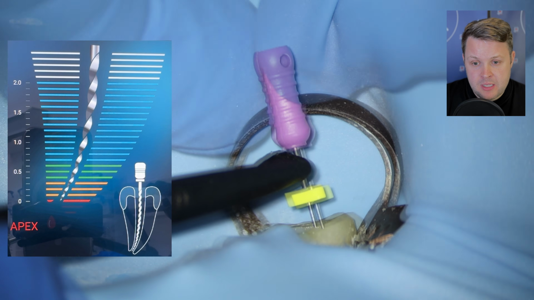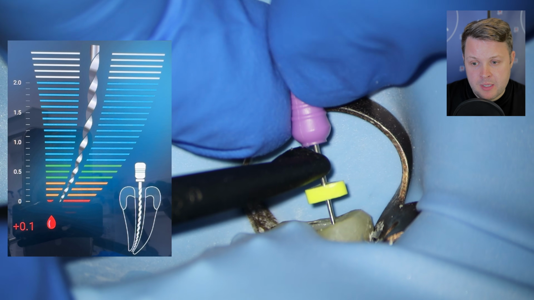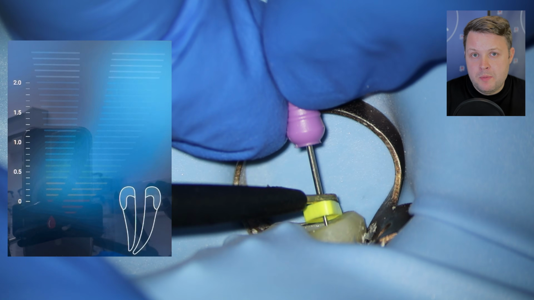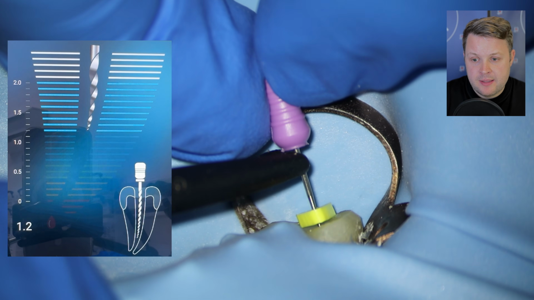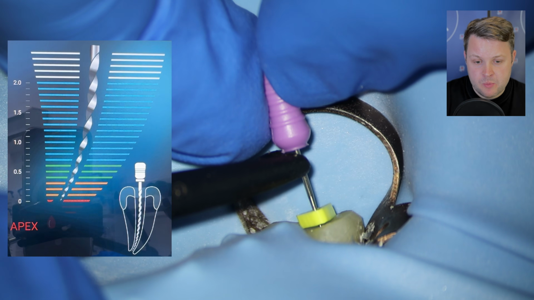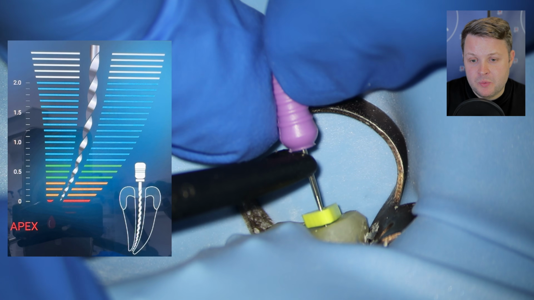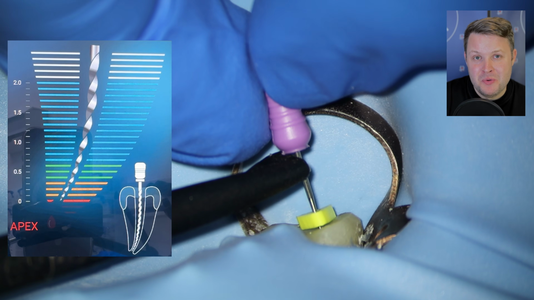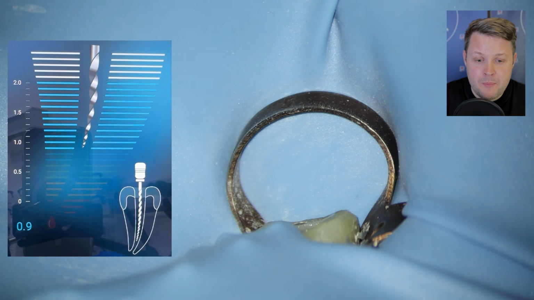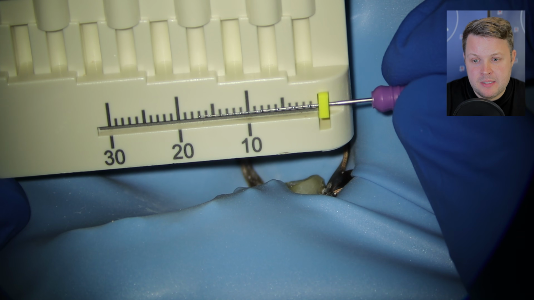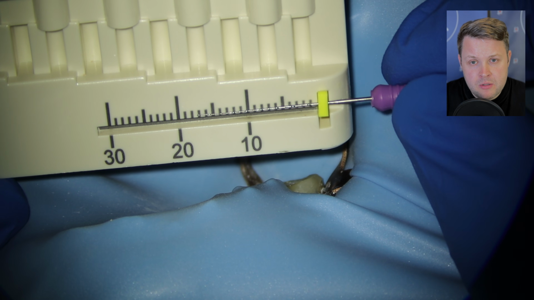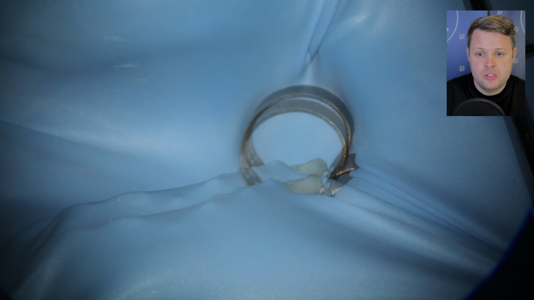We're going to push the hand file through, back it up. And then once we back it up, we're going to adjust the stopper and just check that we're still at 0. Because sometimes when you move the stopper and then check 0 again, you've moved the hand file slightly. And when we pull the hand file out, we can see the working length is 17.5 millimeters. A bit shorter than the other canal, but that might be because of the cusps.